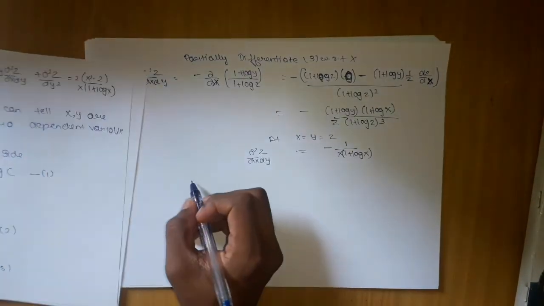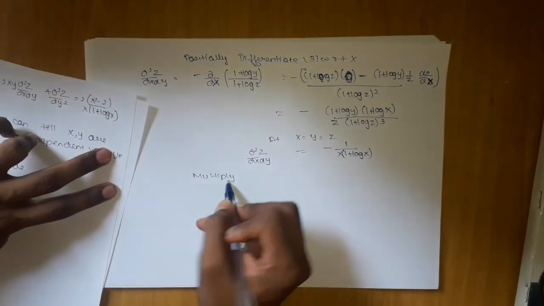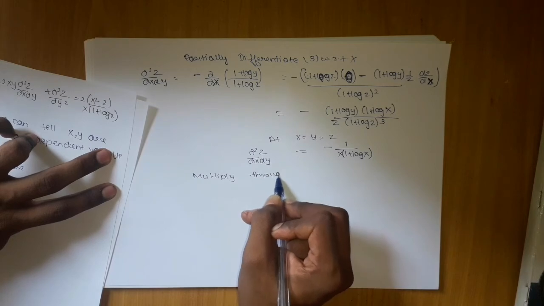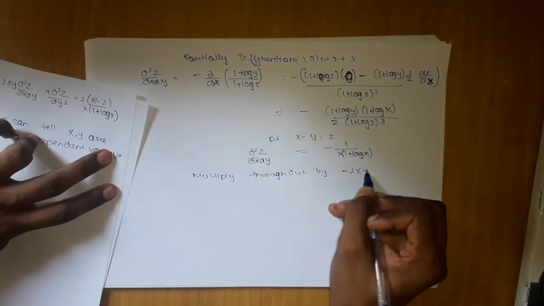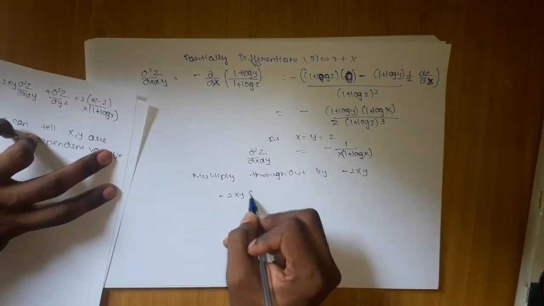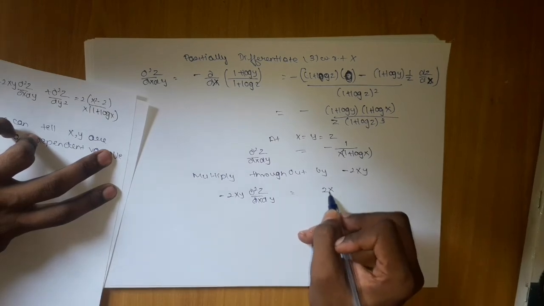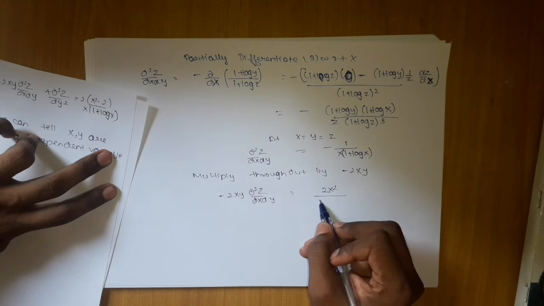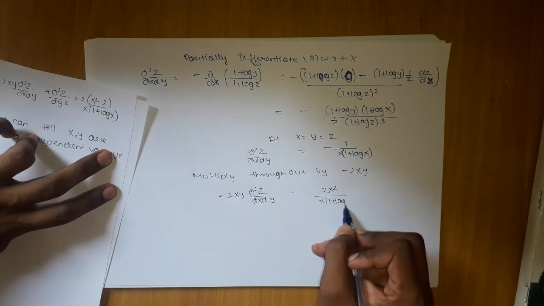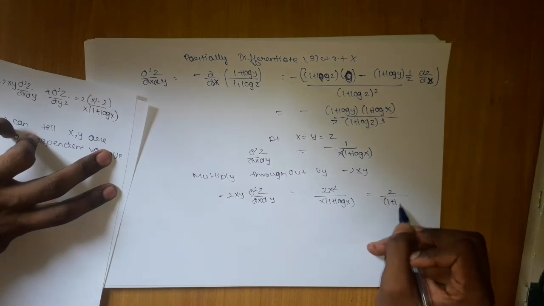Now what we are going to do, multiply throughout by minus 2xy, giving me minus 2xy ∂²z/∂x∂y is nothing but plus 2x square, since x equals y equals z, into x into (1 plus log x) will be there, which will cancel out, give me final 2 into (1 plus log x).